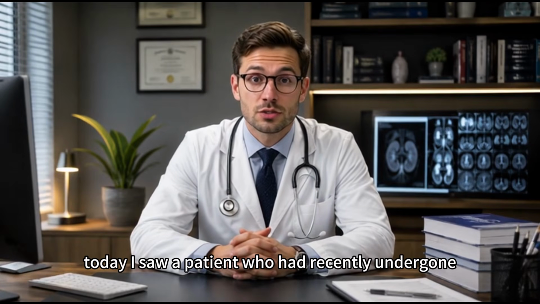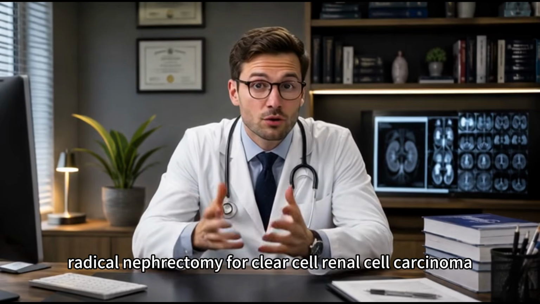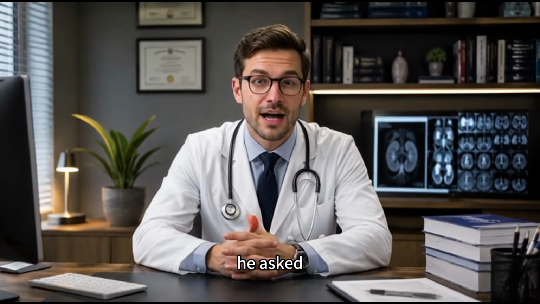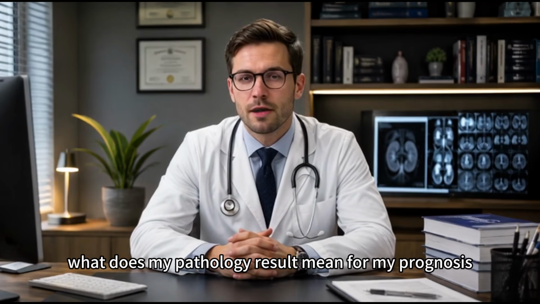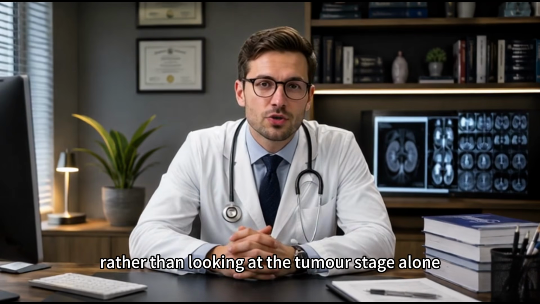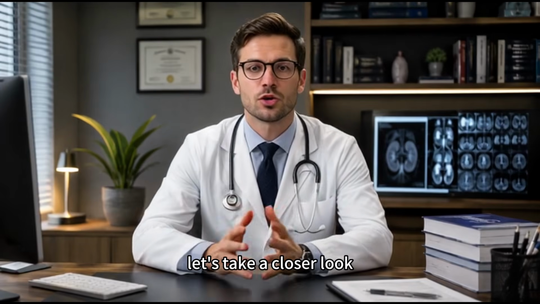Today I saw a patient who had recently undergone radical nephrectomy for clear cell renal cell carcinoma. He asked, "Doctor, what does my pathology result mean for my prognosis?" Rather than looking at the tumor stage alone, let's take a closer look.